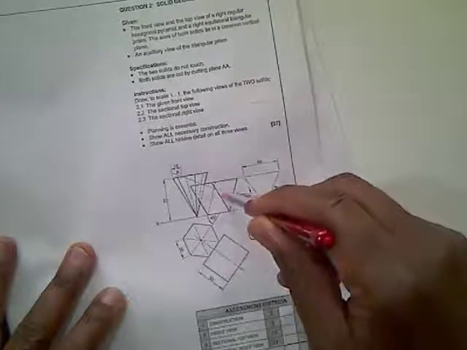I would like to start with the top view. This also helps me as my auxiliary for this one. As I draw that, I will be able to project that one, and then the height I will get from here. So let's start drawing. It's 45 degrees. We have a 45 degrees.